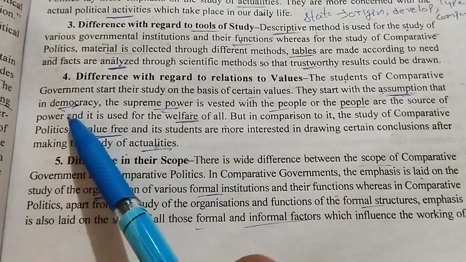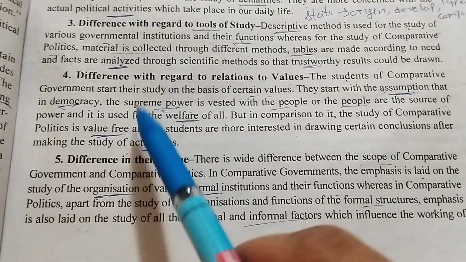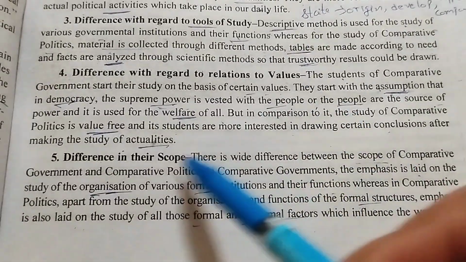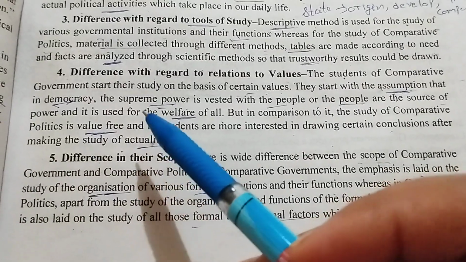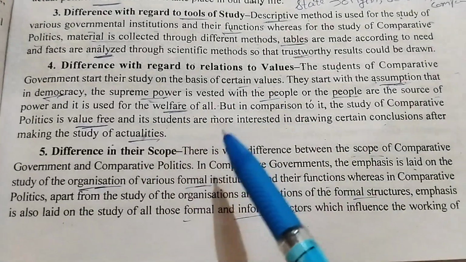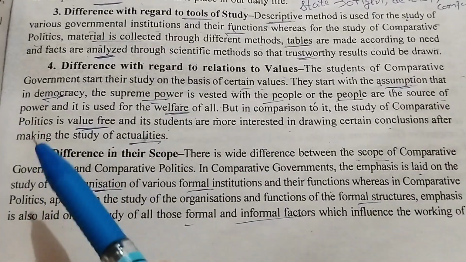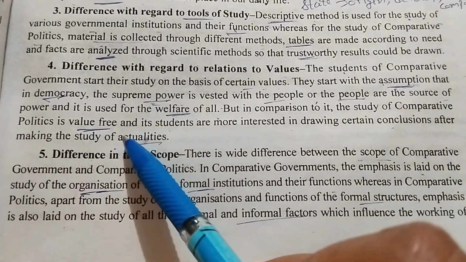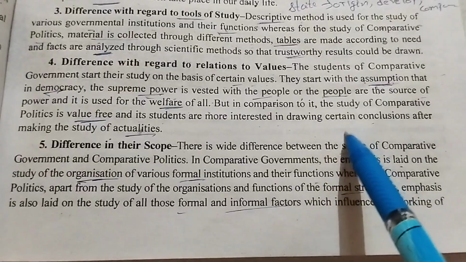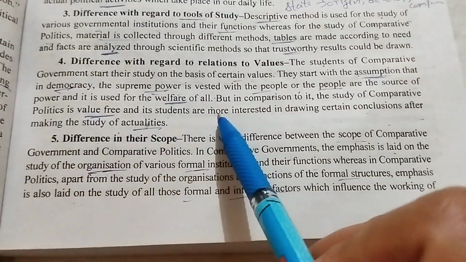They believe in democracy and assume that power always remains in the people's hands and is used for their welfare. In comparison, the study of comparative politics is value free, and its students are more interested in drawing conclusions after studying actuality.